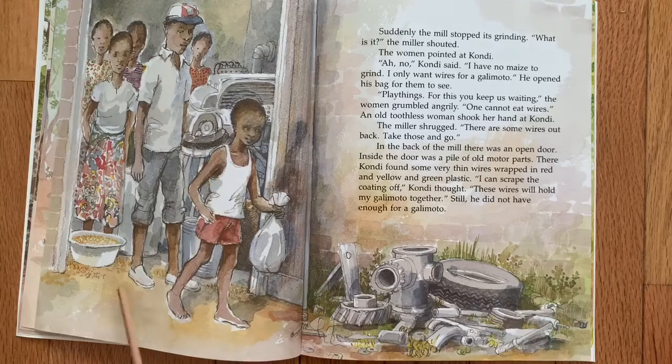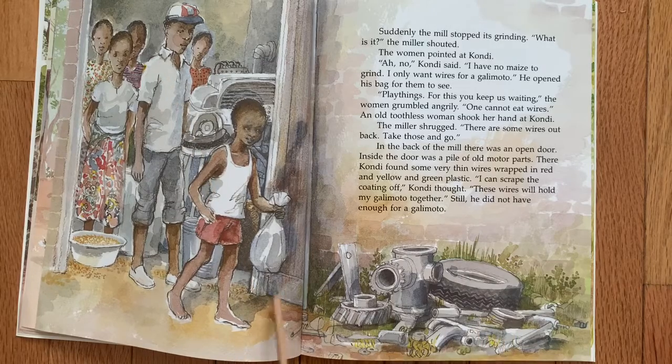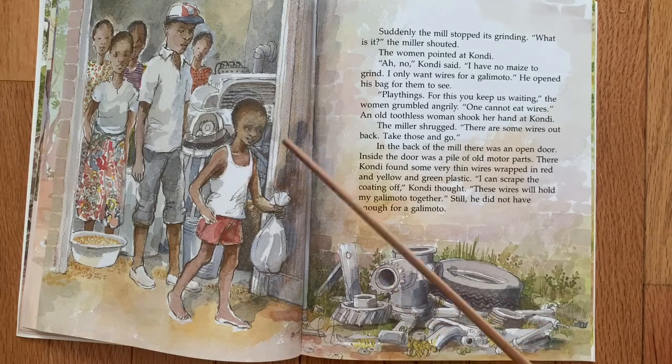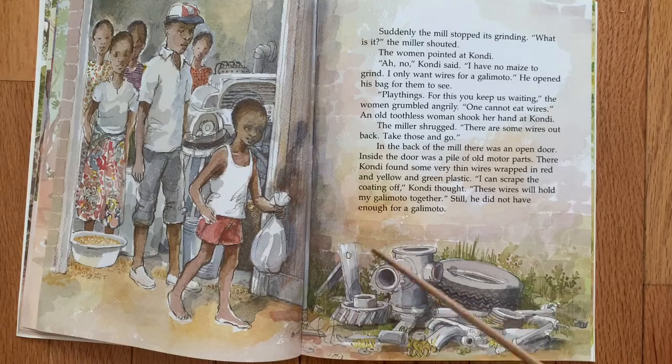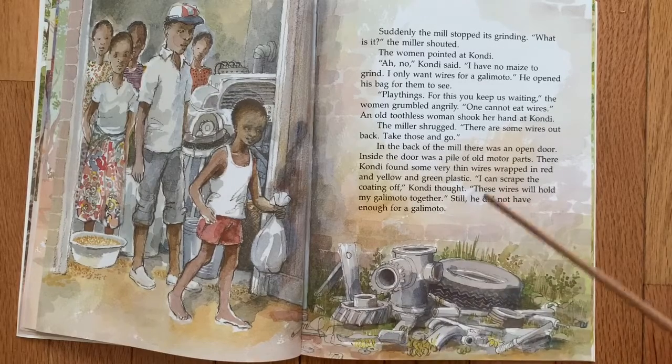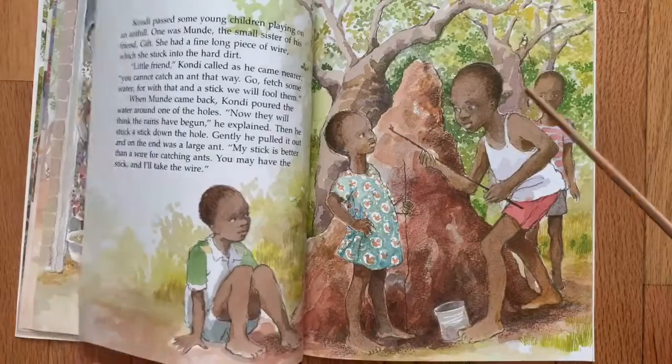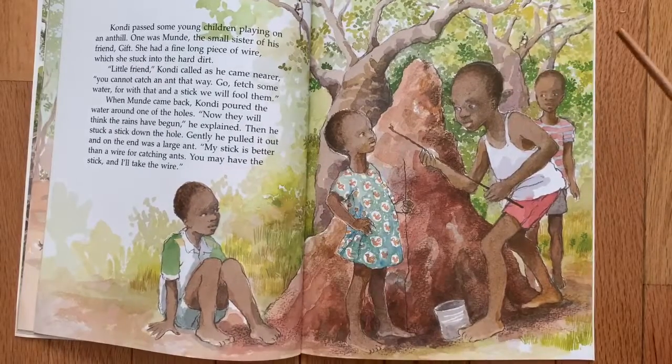So then the man lets Condi go back, and it looks like this is where his leftover car parts and his trash are. So he said that Condi can find the wires in there and take them. So Condi is taking wires that people aren't using. He's using recycled materials from around his town, just like my friends have been doing with their recycling assignments.